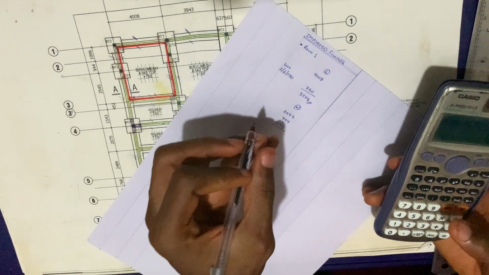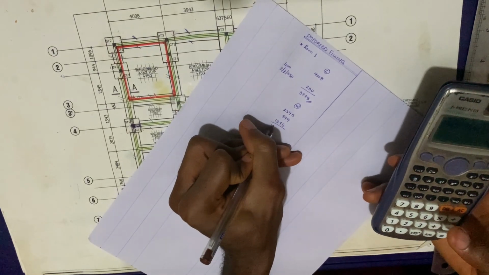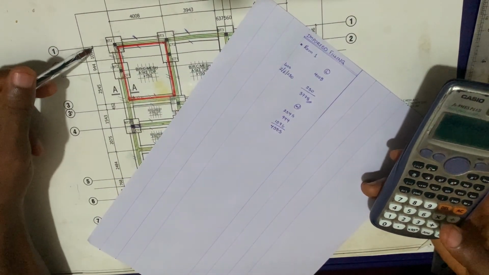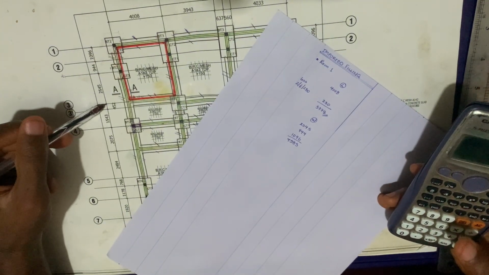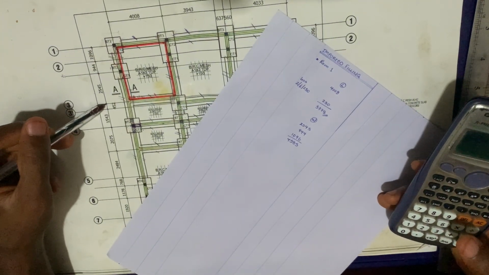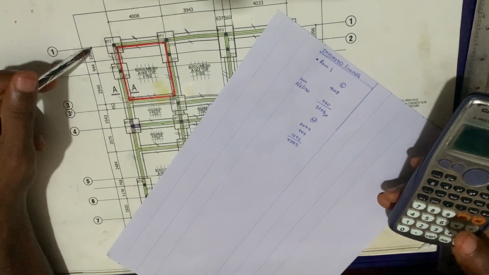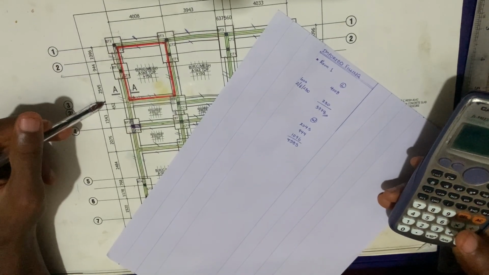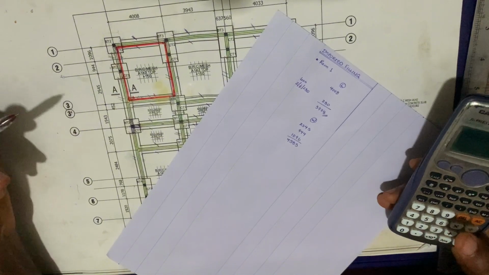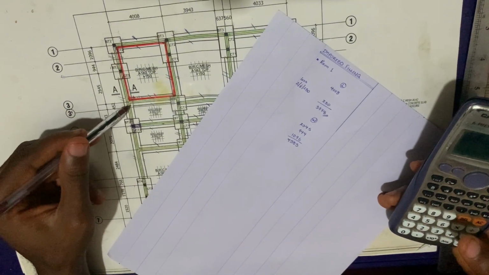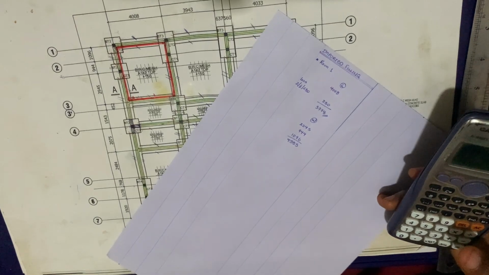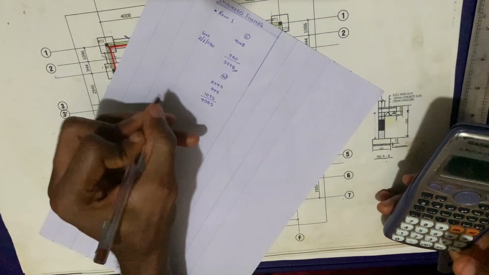And you're going to be having 4585. So it means that the dimension from this point here down to this point is what? 4585. So we're going to be lessing what? Half of the thickness of this column here and half of the thickness of our block work here. So we know that the thickness of our block work and the thickness of the column is the same size, 230. So we are going to be doing the same thing.